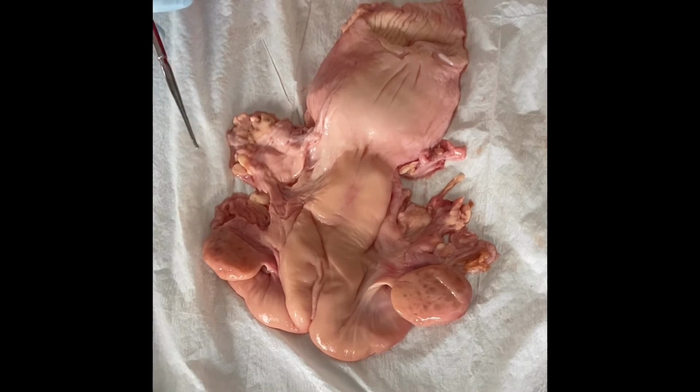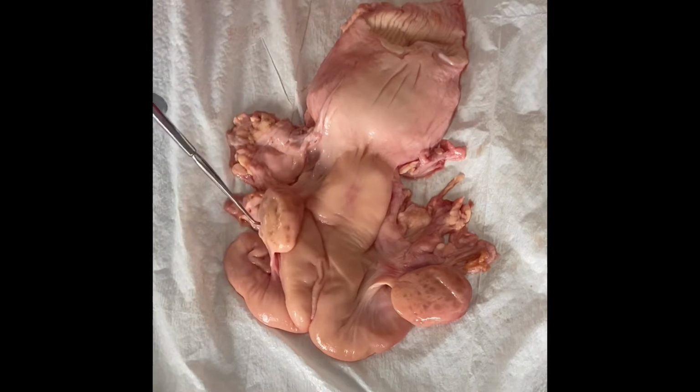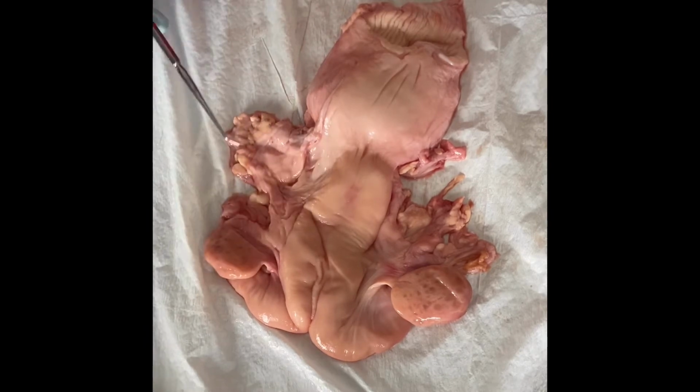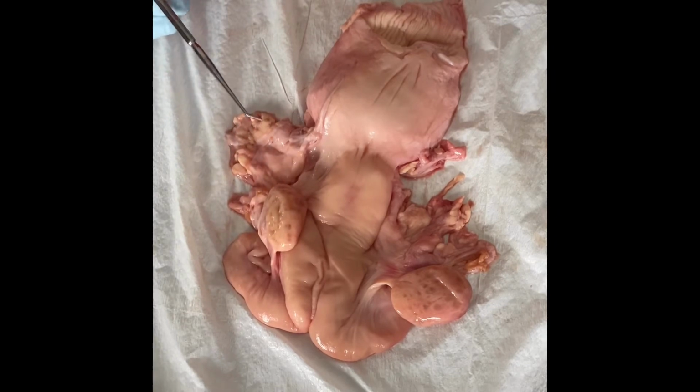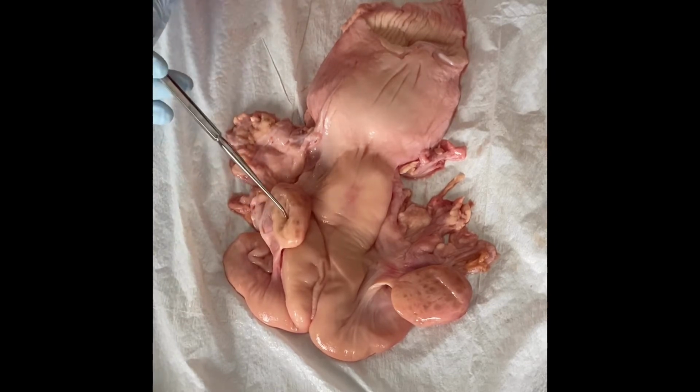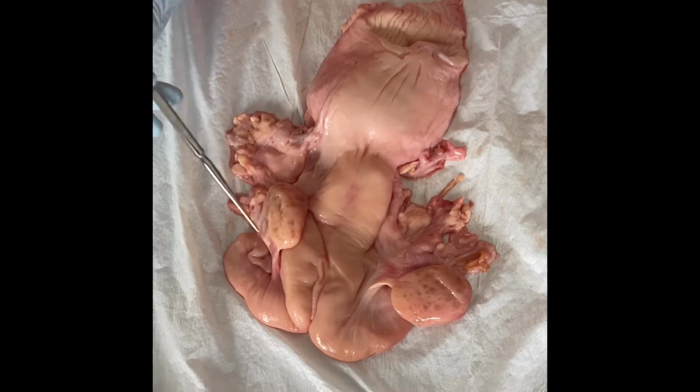Then we have the, I can't pronounce this one very well, mesosalpinx, I think is how you say it, but it suspends the oviduct, so it's kind of in the middle here somewhere. And then higher up we have the mesometrium, and that suspends the uterus and all of the other posterior parts.